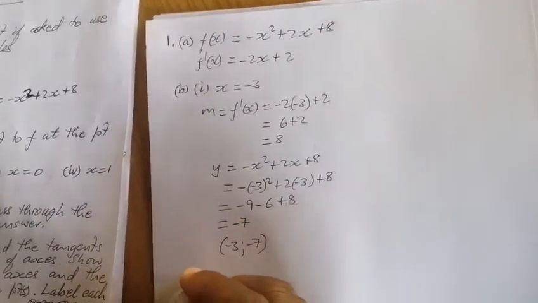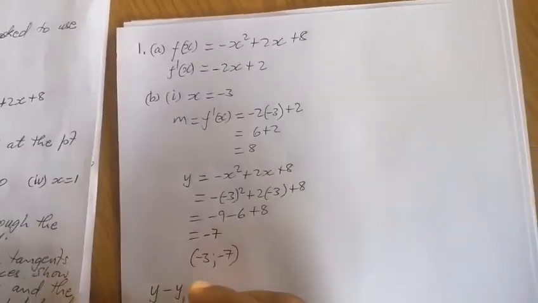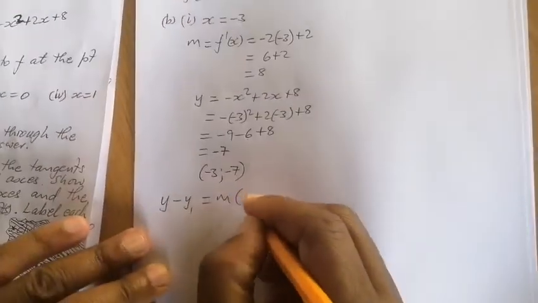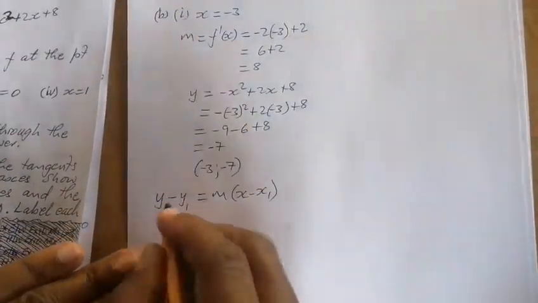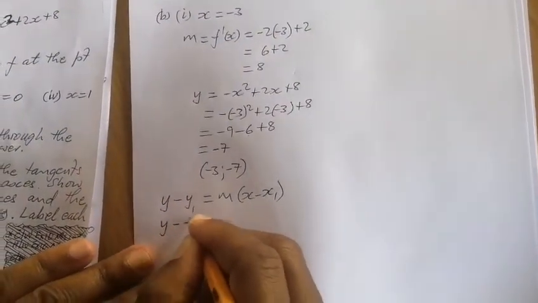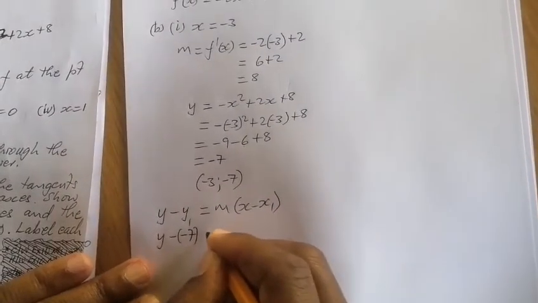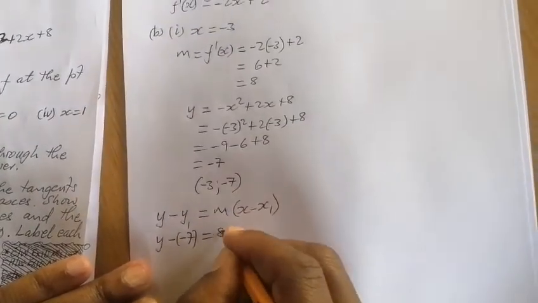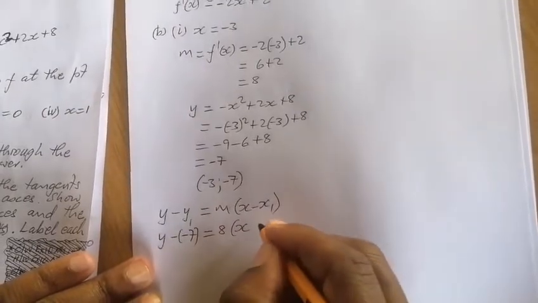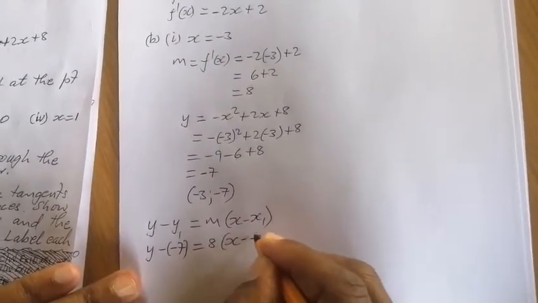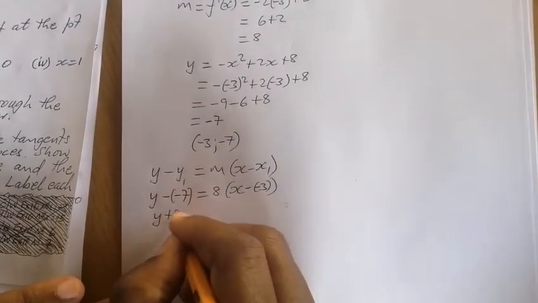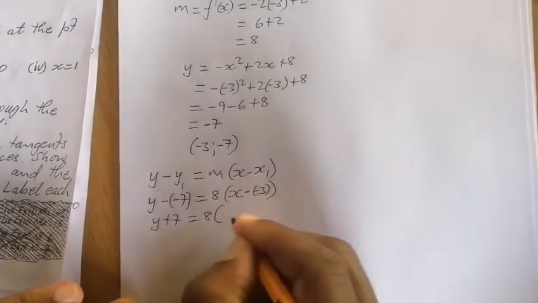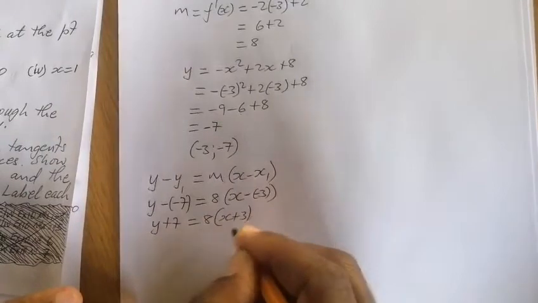So we have a point, we have a gradient. So straight away we use our equation y minus y1 is equal to m bracket x minus x1, which then gives us y minus minus 7 is equal to 8 bracket x minus minus 3. So this will give us y plus 7 is equal to 8 bracket x plus 3.